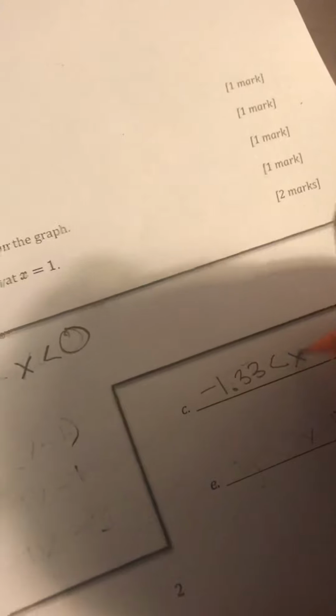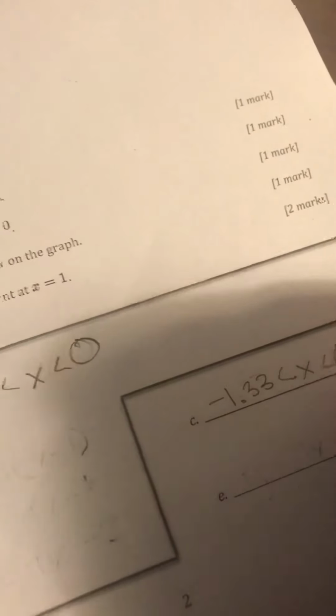So right over here, you are going to write negative 1.33 is less than x is less than 0. So that is my answer to C. Those are A and B, obviously.